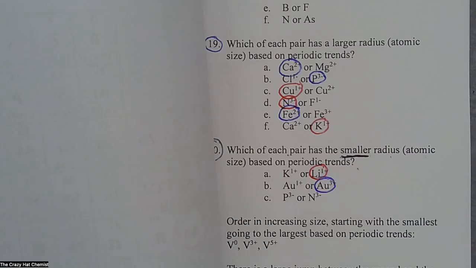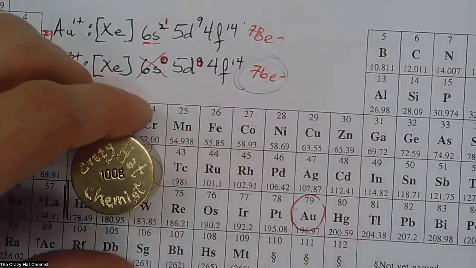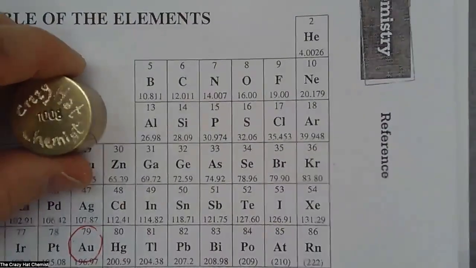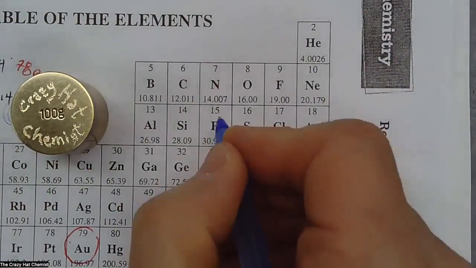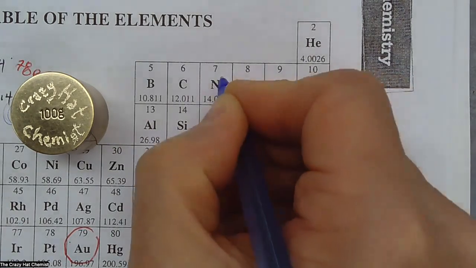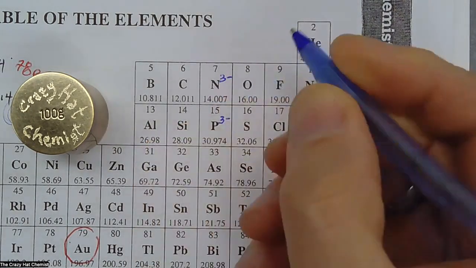All right. A little bit more complicated explanation when you get to the same element with different charges. You're looking at effective nuclear charges. All right, the next one is the phosphide and the nitride ion. They're both 3-, so let's take a look at those. That is phosphide, that's 3-, nitride, that's 3-.